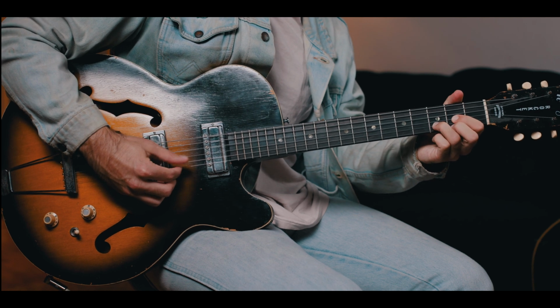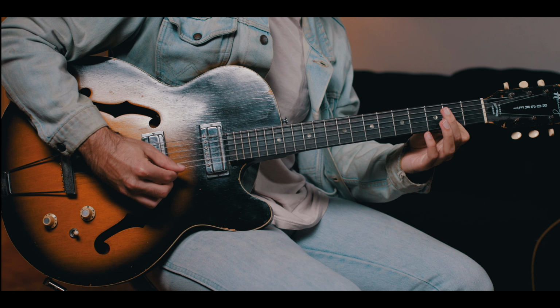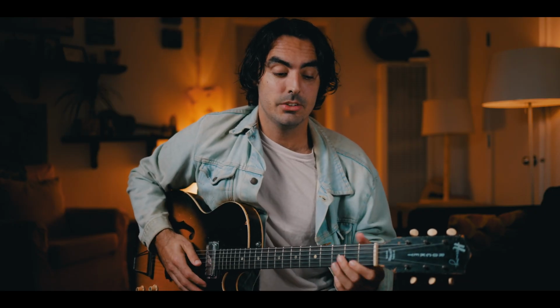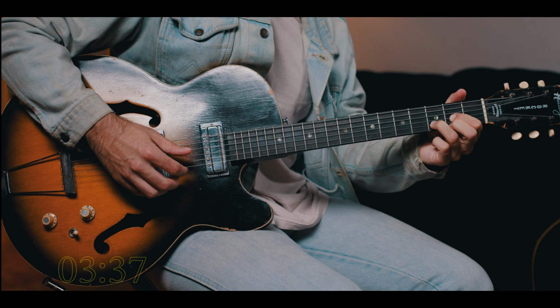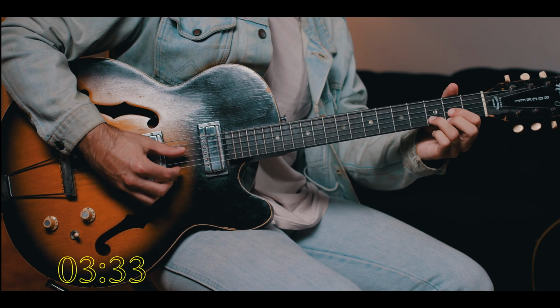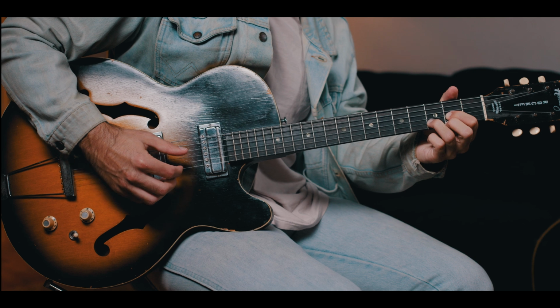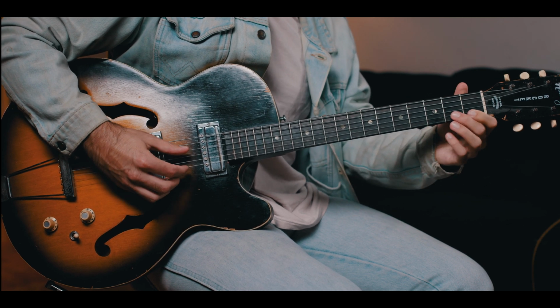Instead of D major, here's D major 7. And if you want to get that dominant 7th sound, you're taking the root note and dropping it down 2 frets. So instead of D major, we have D dominant 7. So now we have D major 7, D dominant 7.